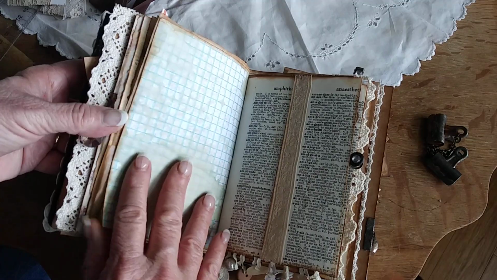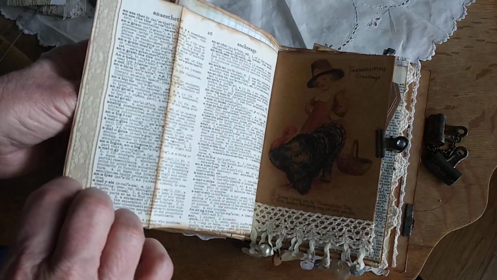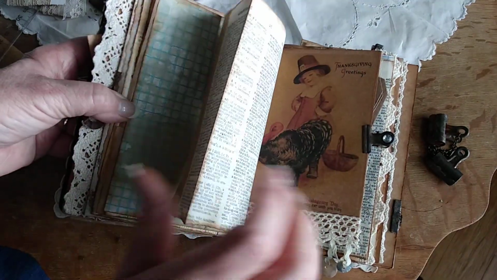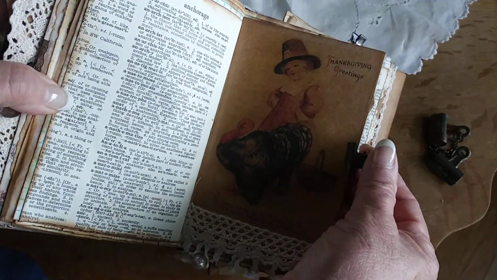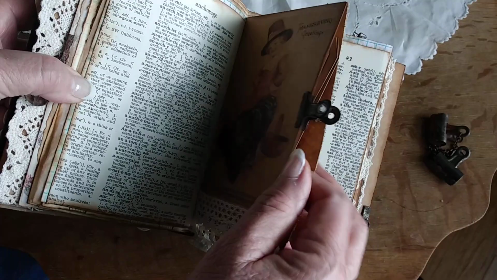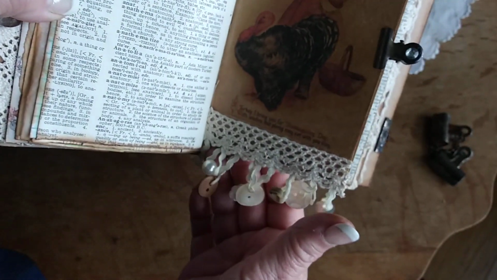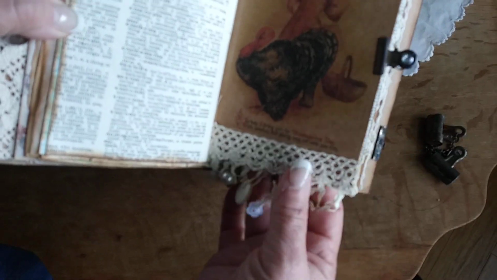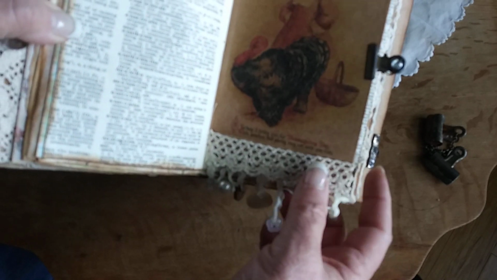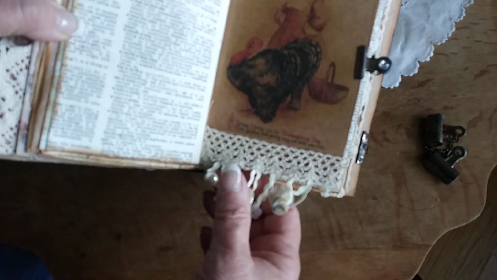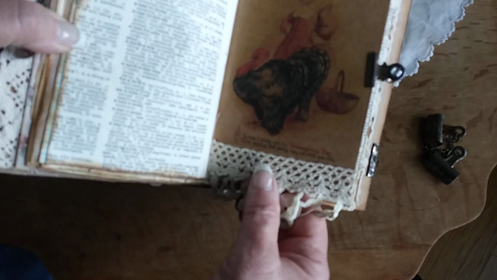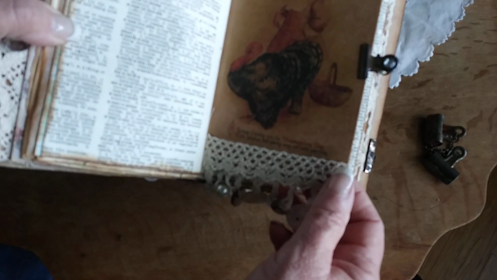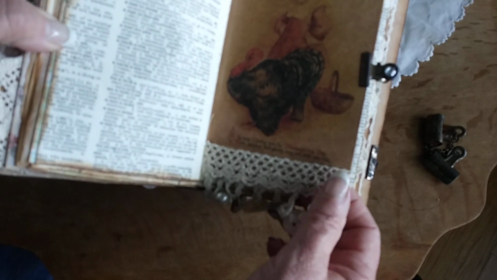And again, here's some more of that seam tape, hem tape. And then this is the center of the signature, the little clip that I added to help you get into the envelope. And then this is some trim that I found at Hobby Lobby. It was like some lace. I love this, but it was expensive. It was about $14 a yard. And so I bought like a quarter of a yard.